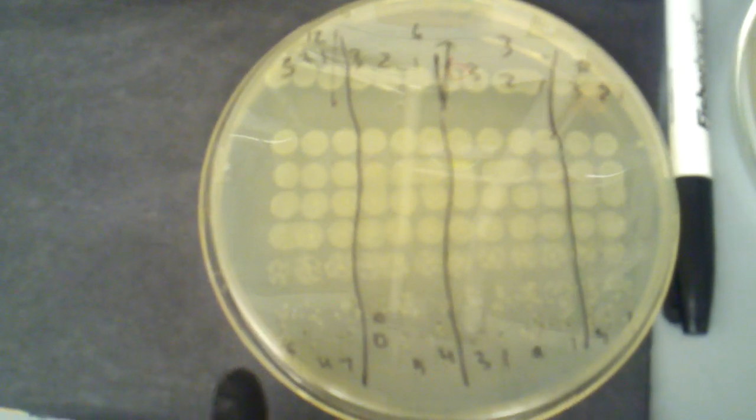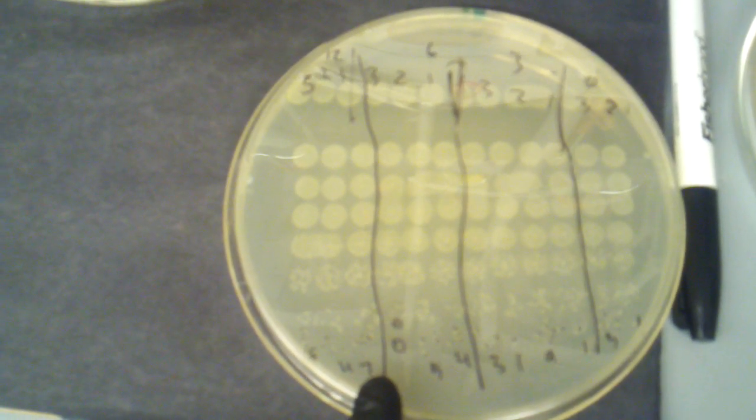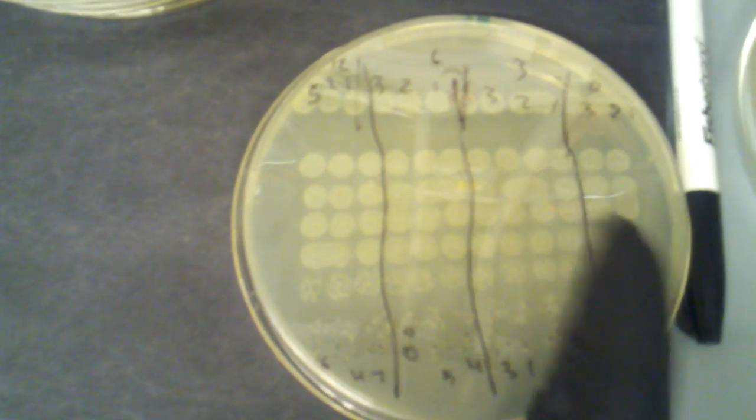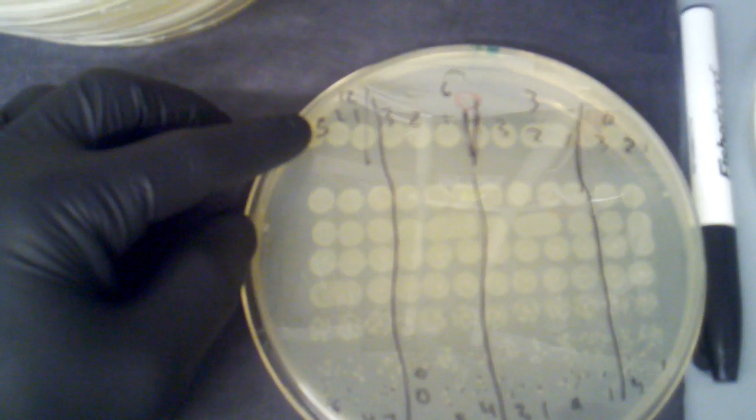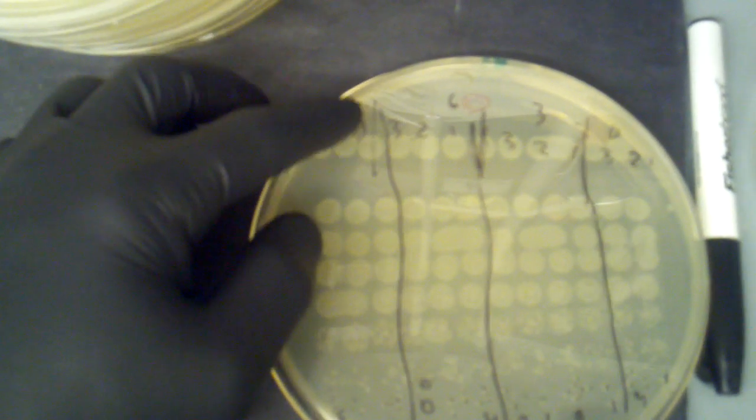And so I have a number for each dilution that's countable, and that corresponds to a column. So each one of these columns is a sample. So I have sample, let's see, 3, 12, 2, 12, 1, 12. Over here we have 1, 0, 2, 0, and 3, 0.